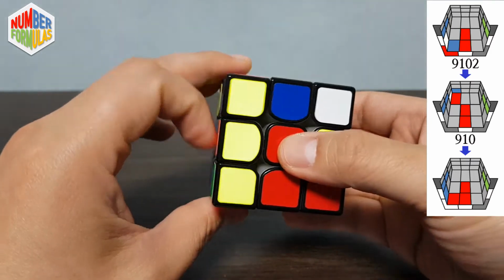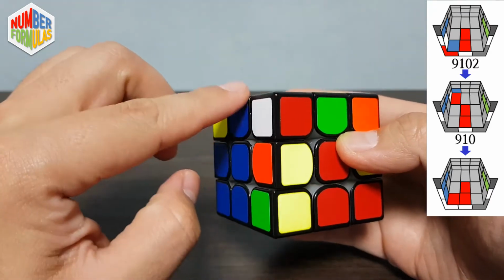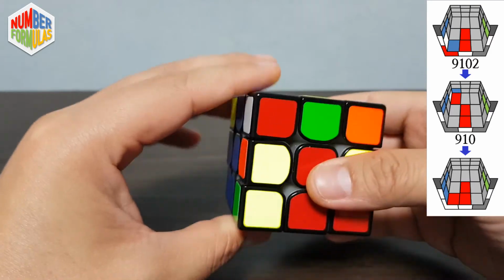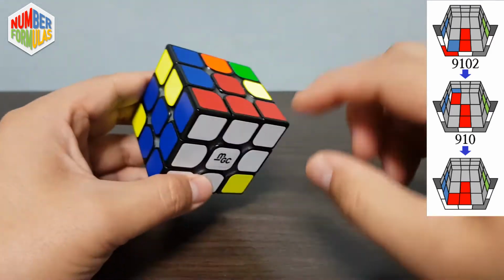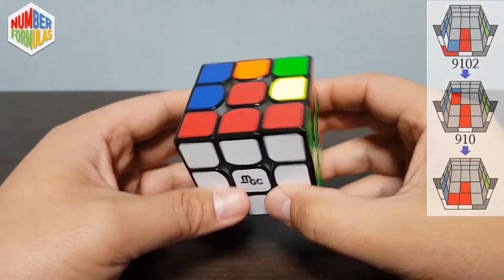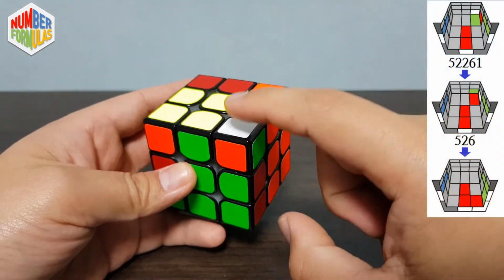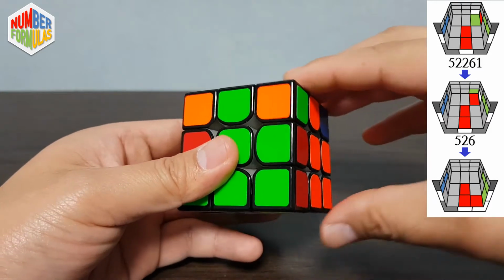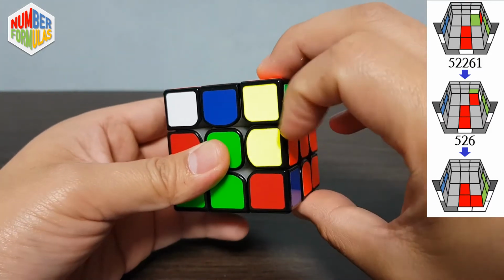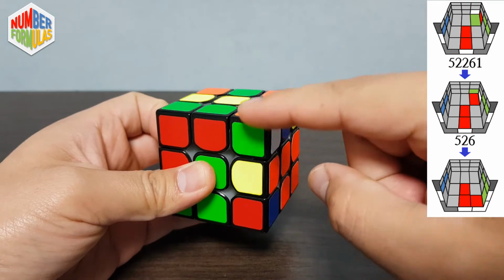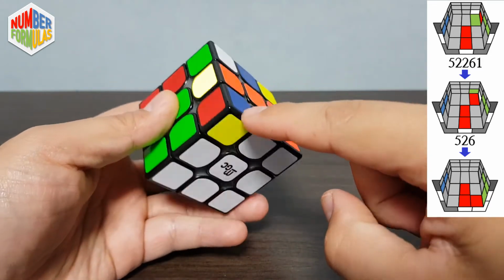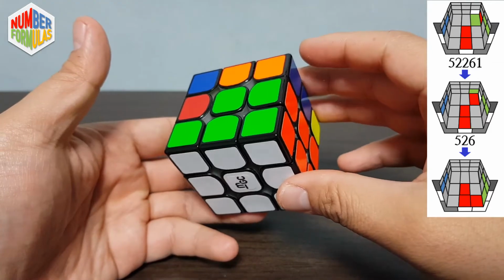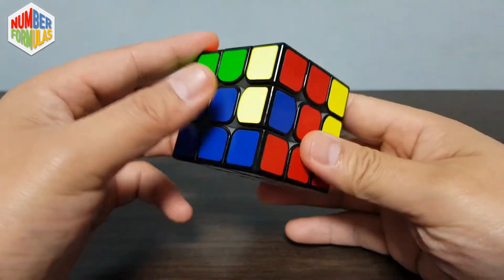9, 10, 2. 9, 10. 5, 2, 2, 6, 1. 5, 2, 6.